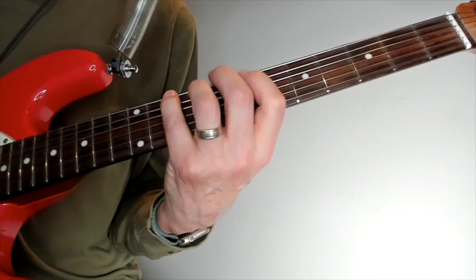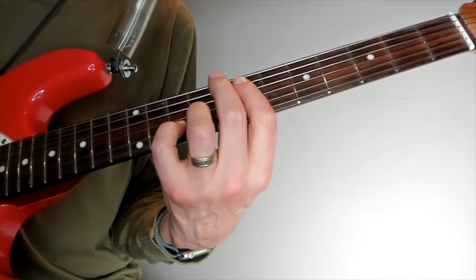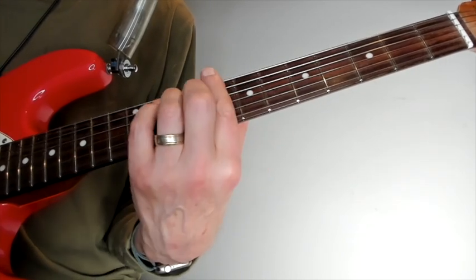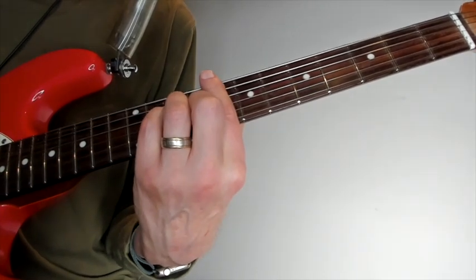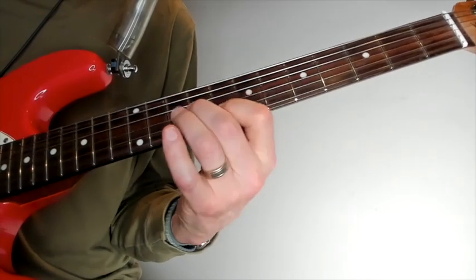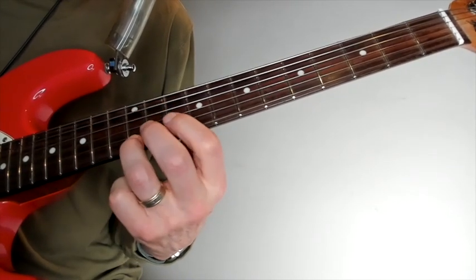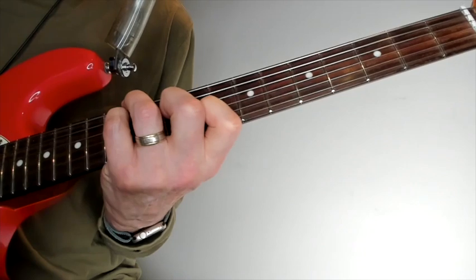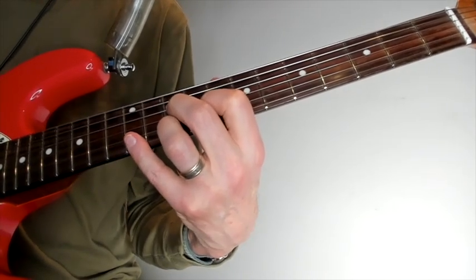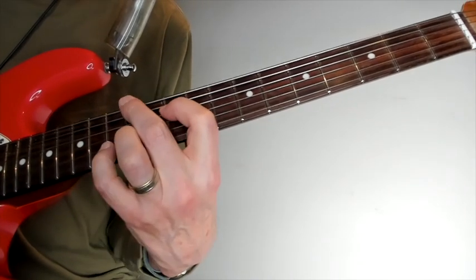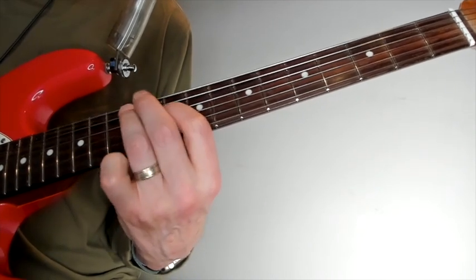Fingering 2 is A minor in the D minor form, and C major in the E major form. Fingering 3 is A minor in the C minor form, and C major in the D major form.